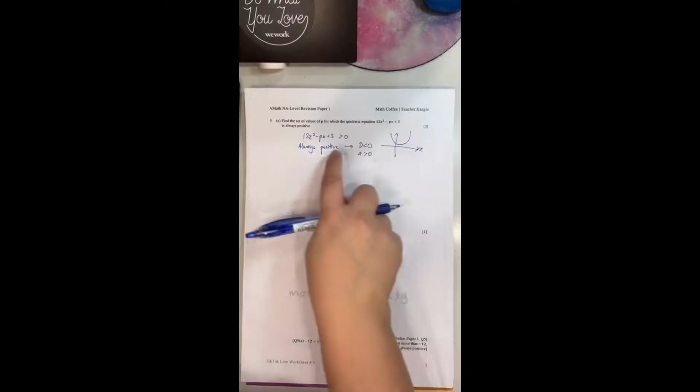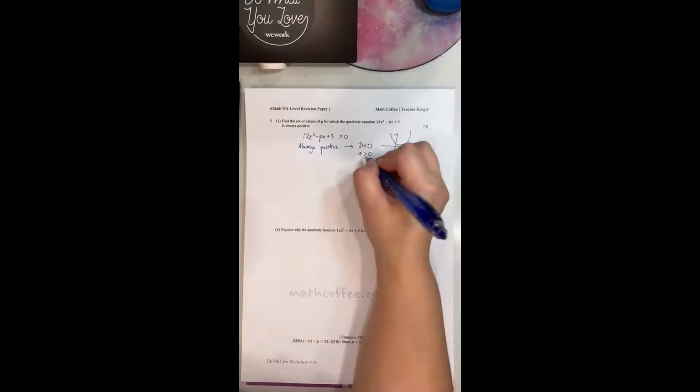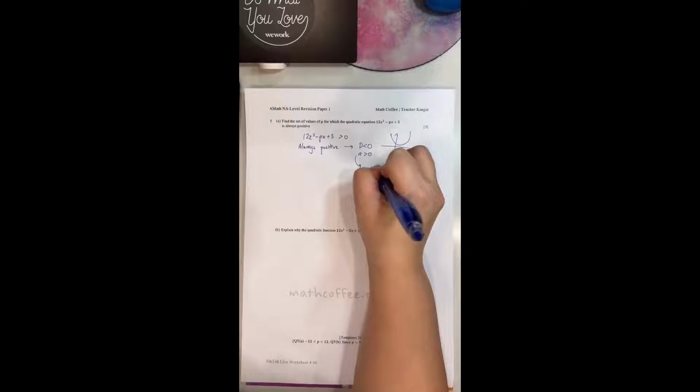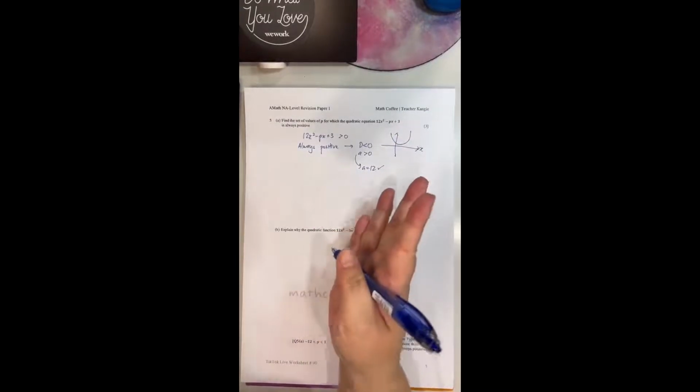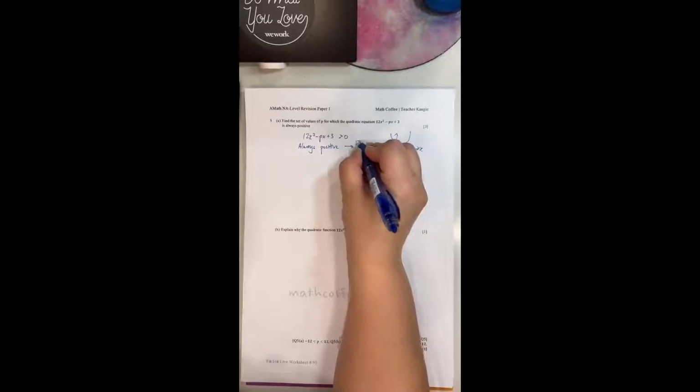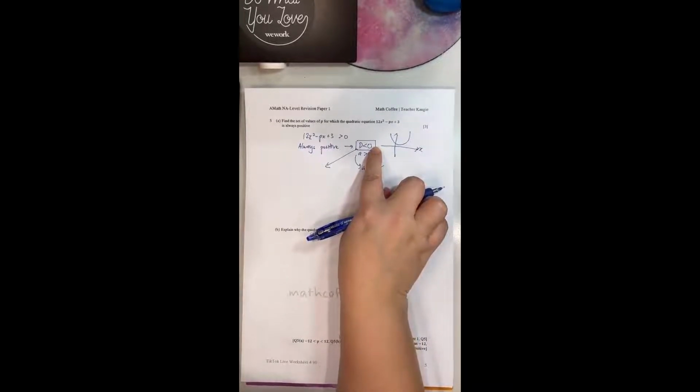Two conditions. In this situation, my A is already 12. So you see, this one, A is already 12. So that means this is already fulfilled. I don't have to bother about my A. So now I need to fulfill the discriminant is less than 0.